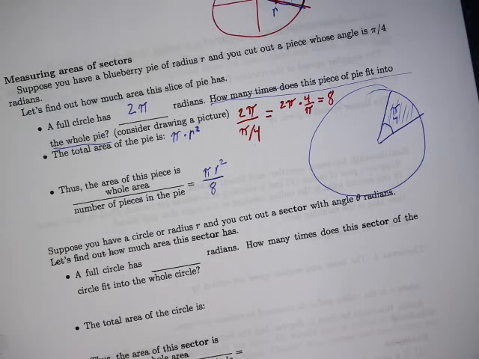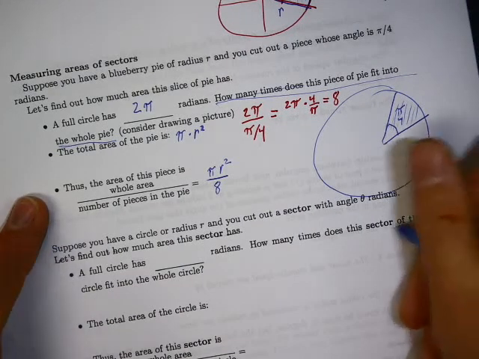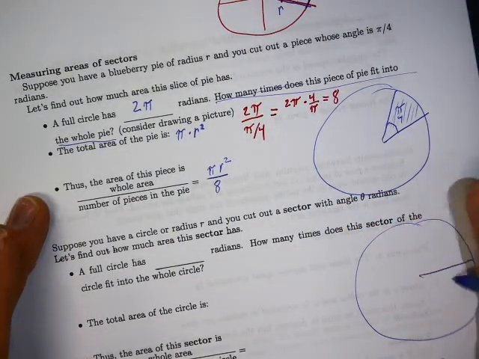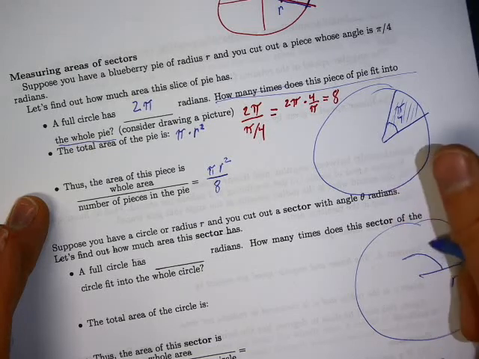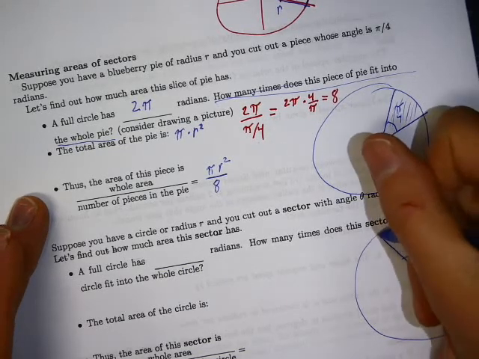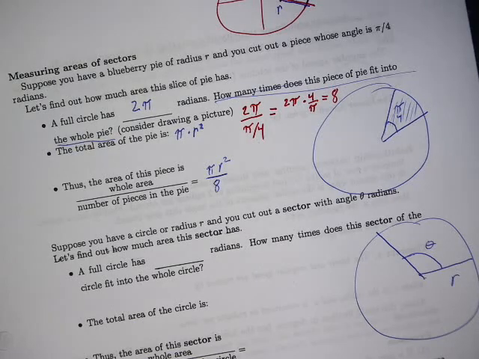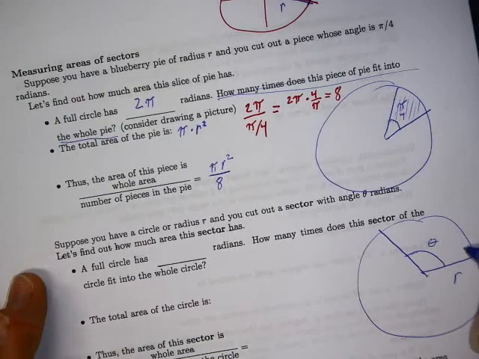Now, of course, there was no reason for me to focus on this particular angle. I could have done that for any starting angle. So let's do it for any starting angle. Suppose you have a circle of radius r. You trace out some angle, theta, measured in radians. Let's figure out how much area is in this sector.